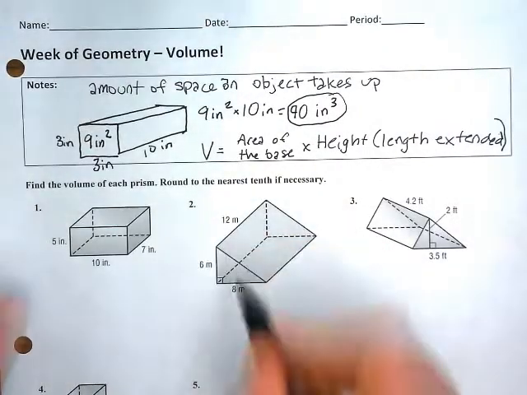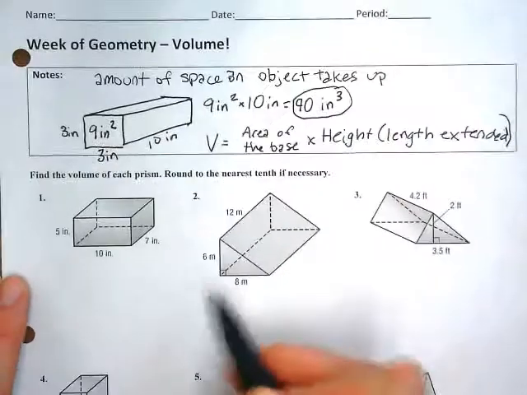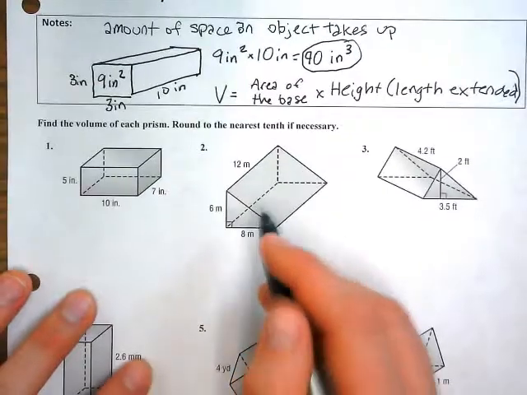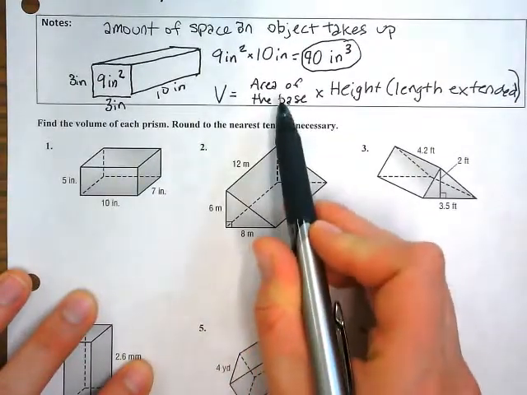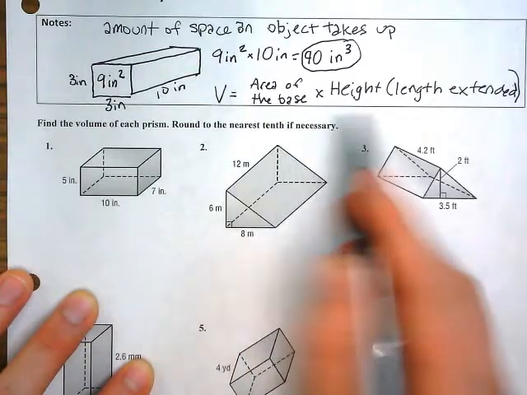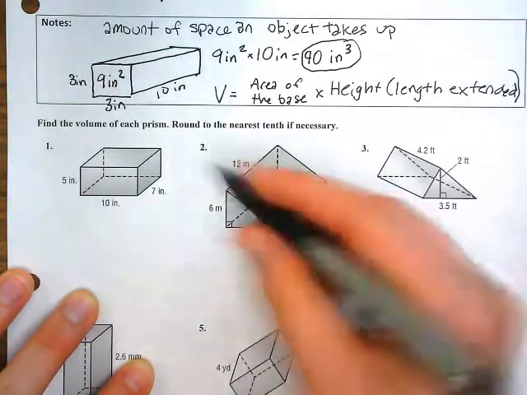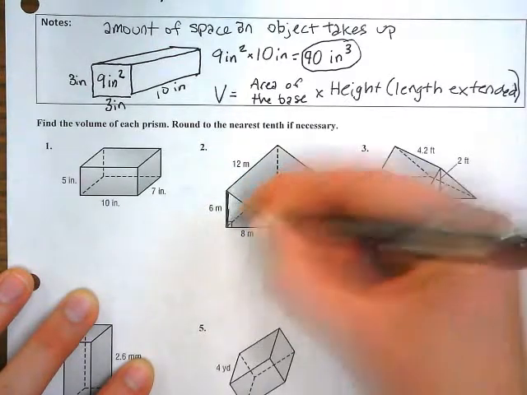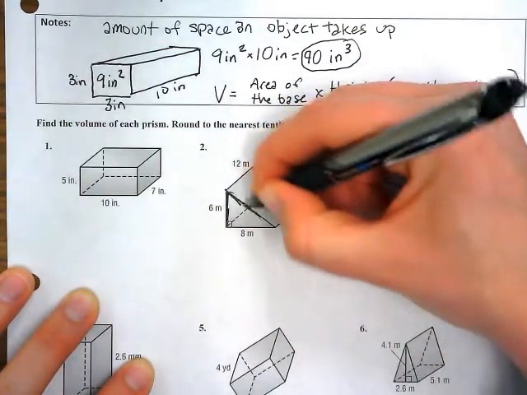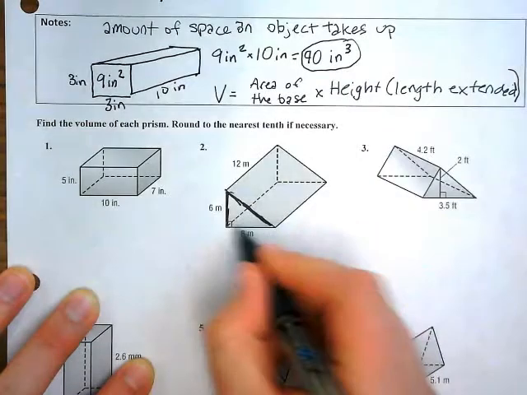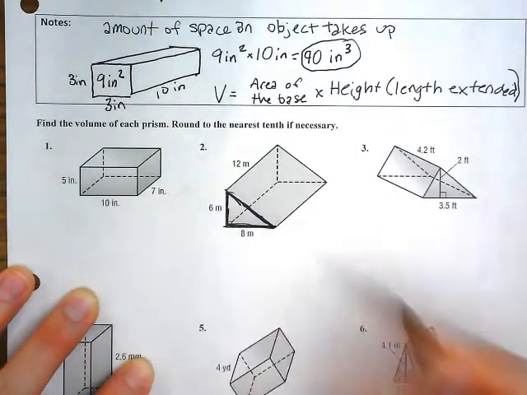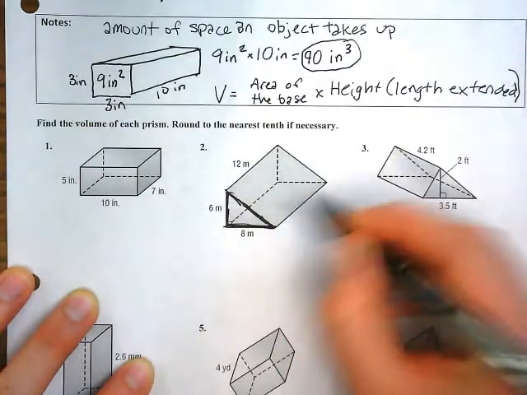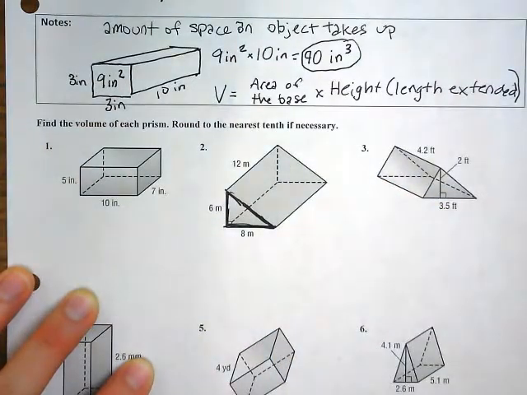I'm going to skip number 1 because we've already done a shape that looks similar to this. I want to do this triangular prism. So I know the first thing I need is the area of the base. I'm imagining that the original shape that we started with was probably this triangle right here. And if we started with this triangle, I'm imagining then that we added those lines to make that a little bit longer.